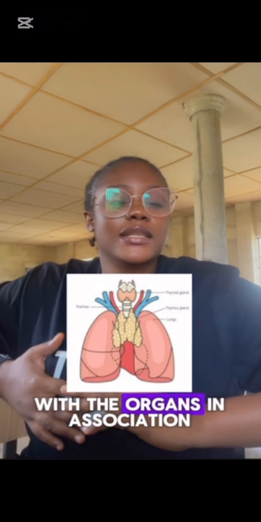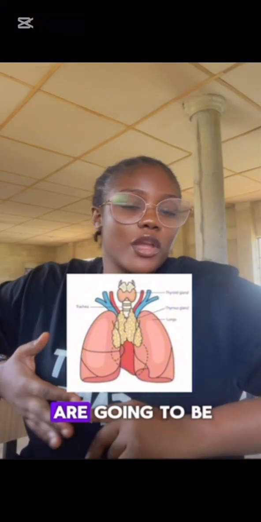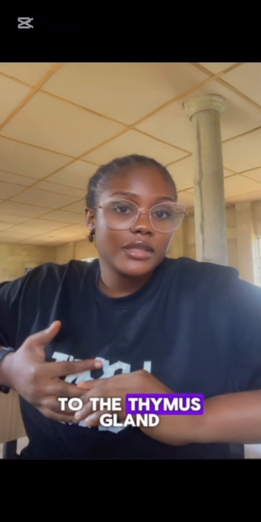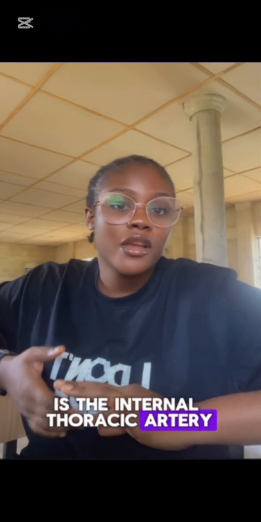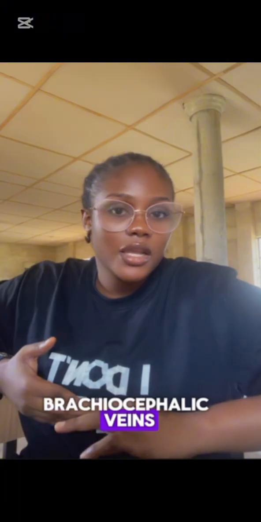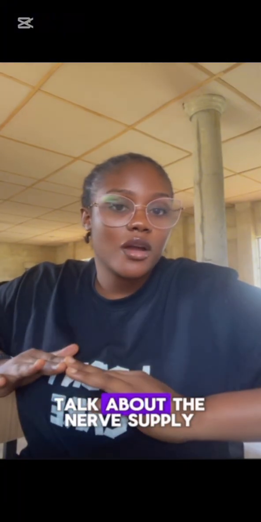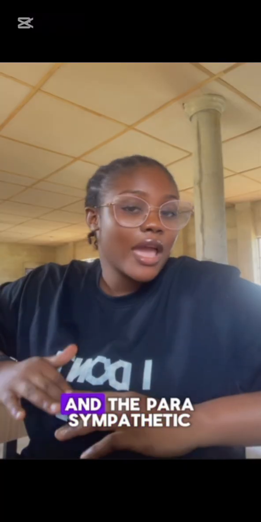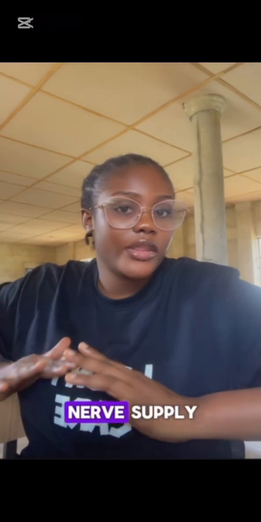So we are done with the organs in association, and moving forward, we are going to be talking about the blood supply. The arterial blood supply to the thymus gland is the internal thoracic artery, and the venous drainage to the thymus gland is the left brachiocephalic vein. Moving forward, let's talk about the nerve supply. The nerve supply, as usual, is always the sympathetic and the parasympathetic nerve supply.